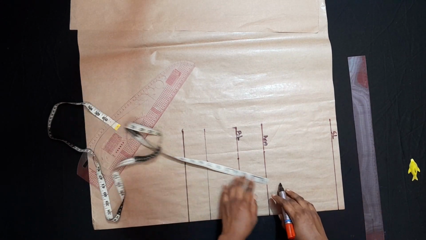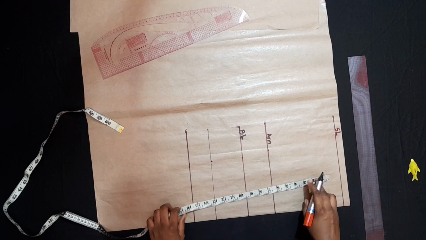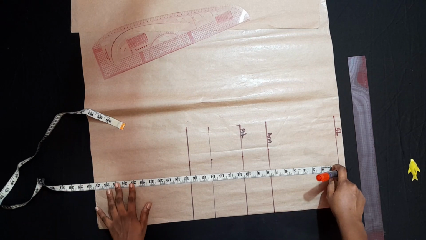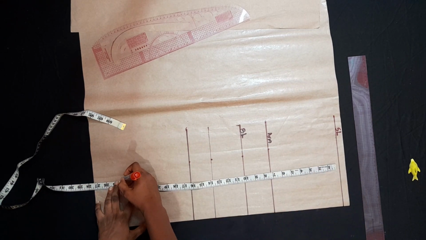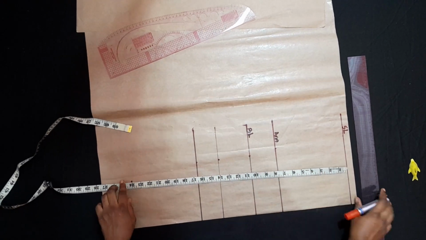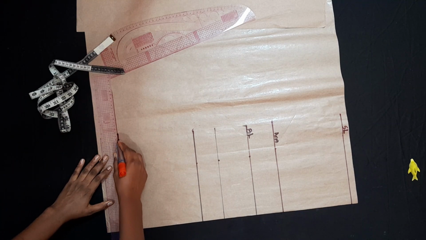And I'm going to mark my hip line. That will be the last line I'll be marking. I'm going to mark my hip line, and my hip line is at 24. For this tutorial, I'm going to mark it as 25 inches. And I'm going to draw a straight line at 25 inches.